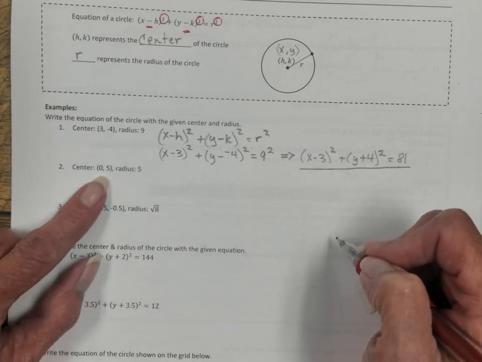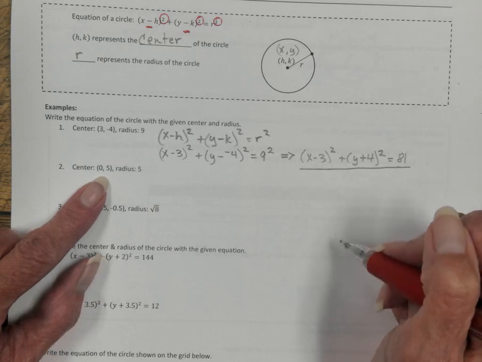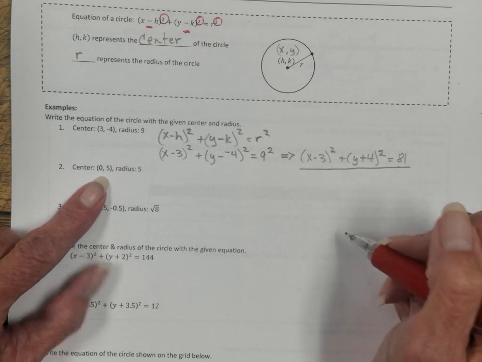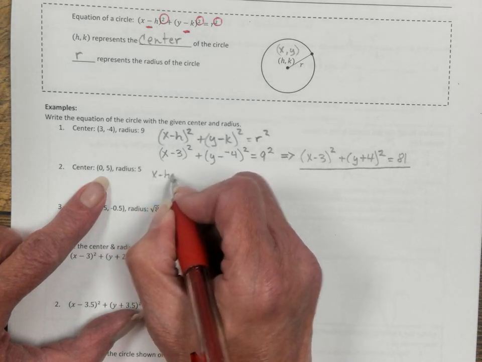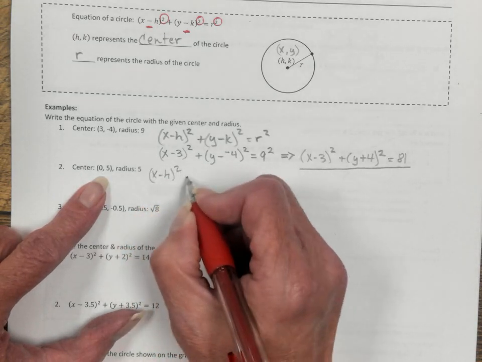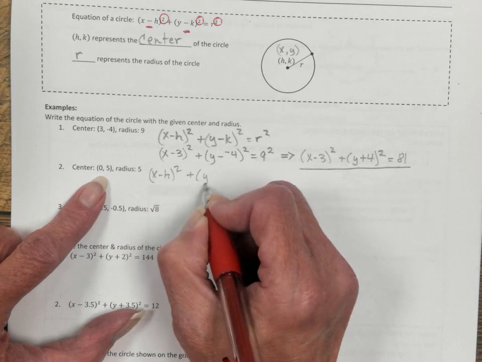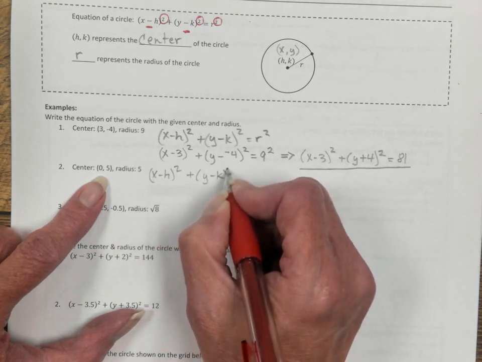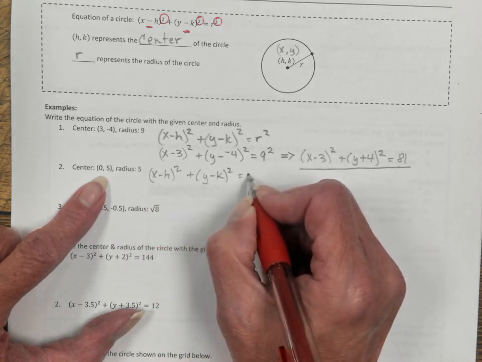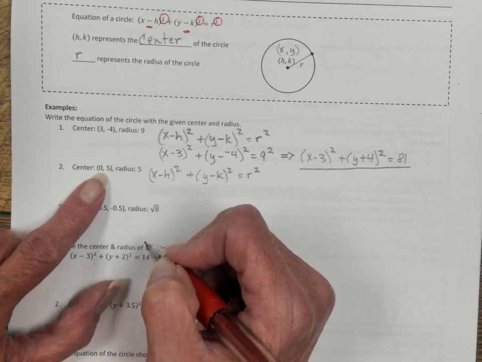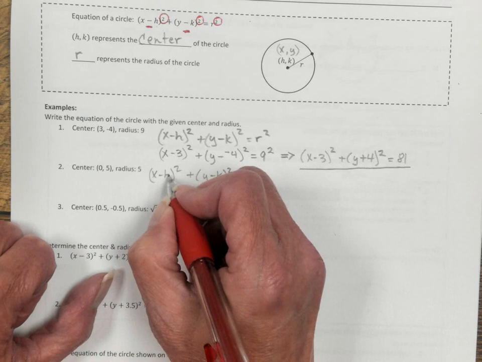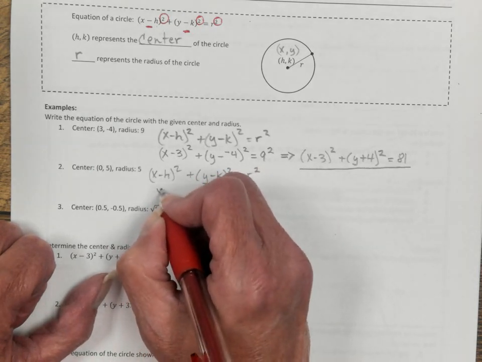Well, what if I've got a 0? Okay. The process doesn't change. I'm going to take x minus h, all of that squared, plus y minus k, all of that squared, equals radius squared, and let's go through and fill in. My x coordinate is 0, so x minus 0 is just x.